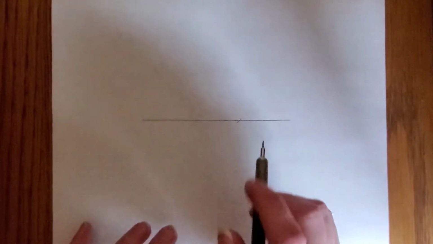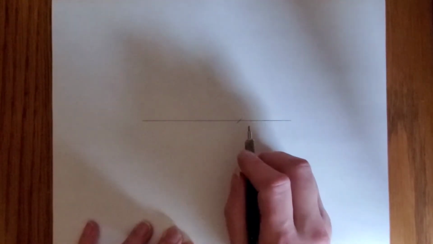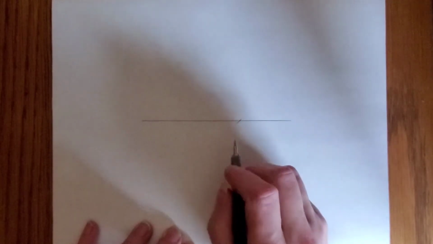So this is problem number 2. We're going to construct a perpendicular intersecting line to this line segment, but it's going to be at a given point. My point is here. I just want you to draw a line and draw a point somewhere on the line.